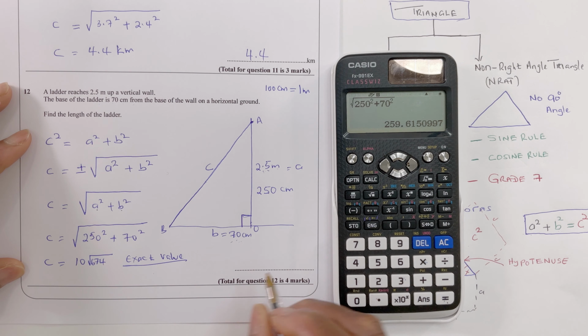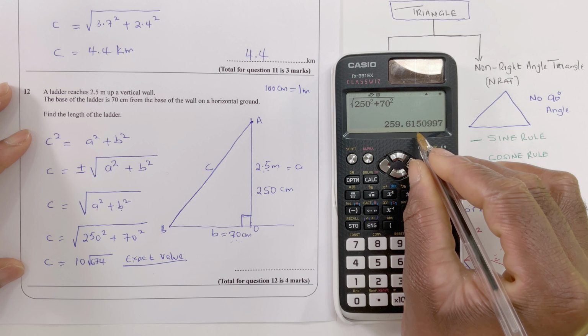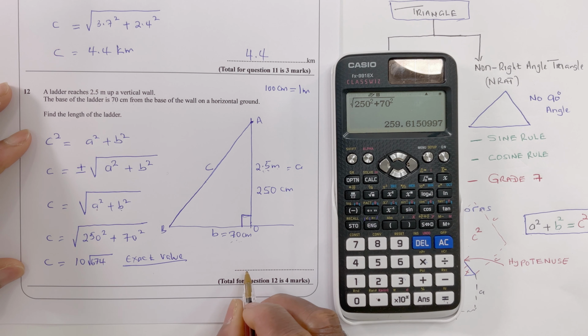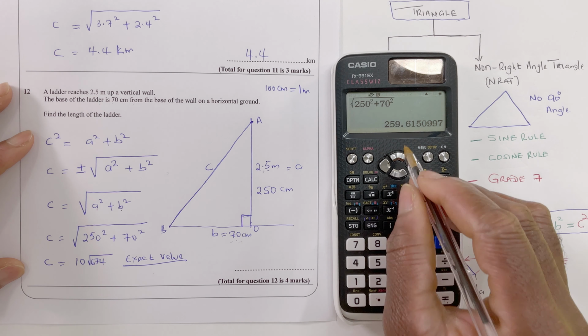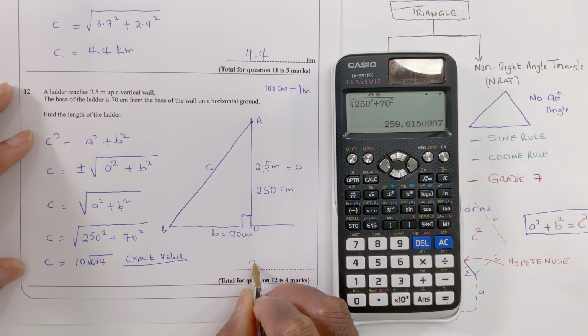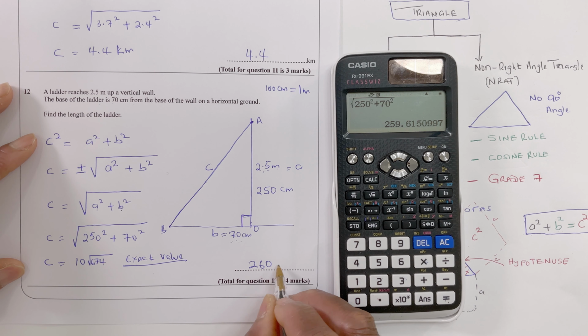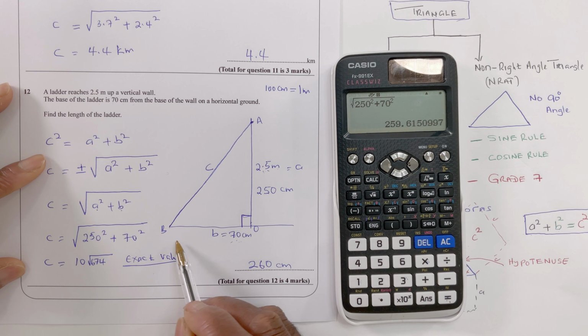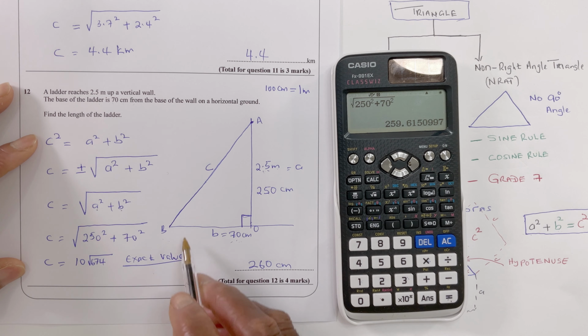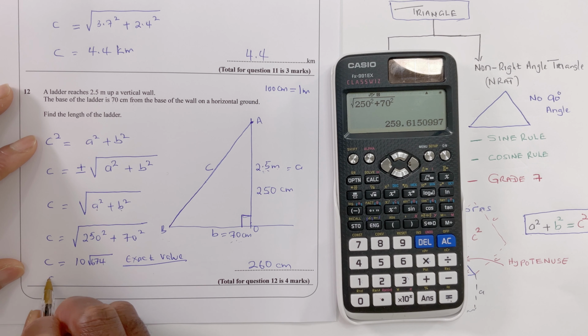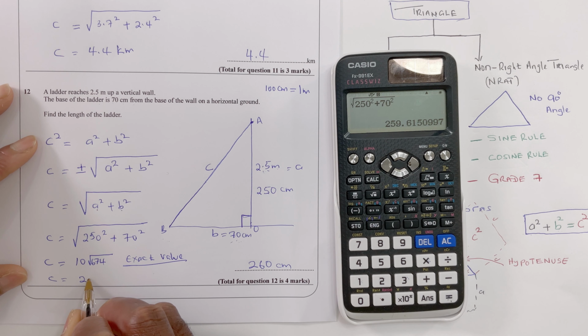So that would be 259.6, and if we round it to the nearest ten, that would be 260 centimeters. So the length of the ladder is about 260 centimeters. So that's C equals 260 centimeters.